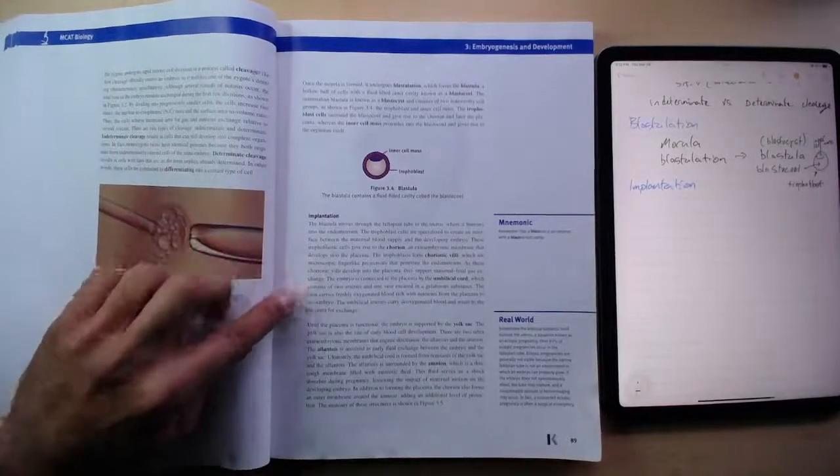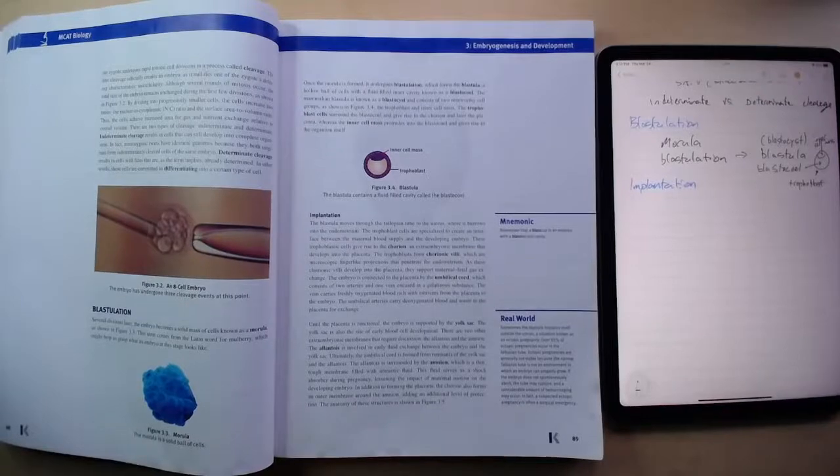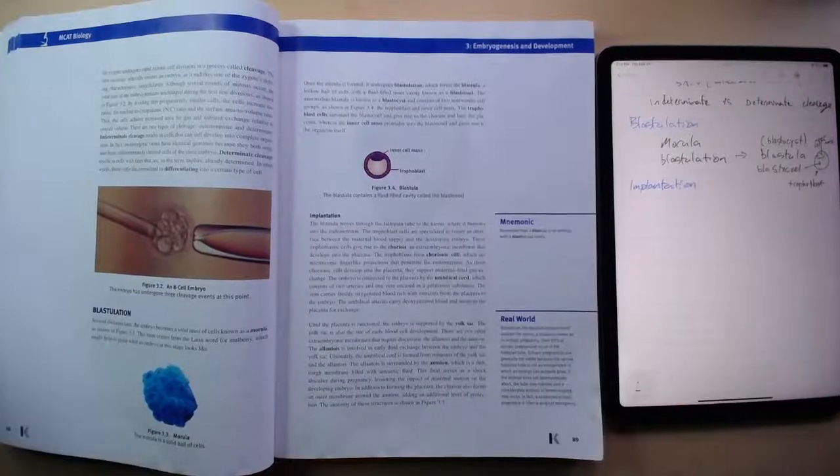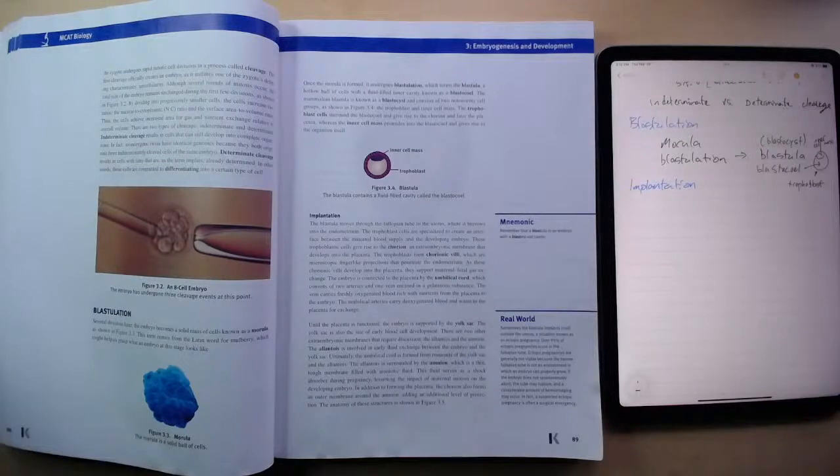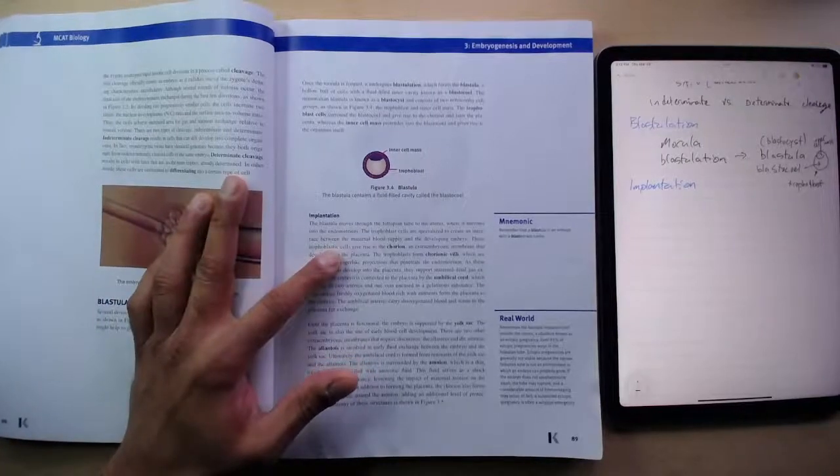The embryo is connected to the placenta by the umbilical cord, which consists of 2 arteries and 1 vein encased in a gelatinous substance. The vein carries freshly oxygenated blood rich with nutrients from the placenta to the embryo. The umbilical arteries carry deoxygenated blood and waste to the placenta for exchange. So let's write some of this down.